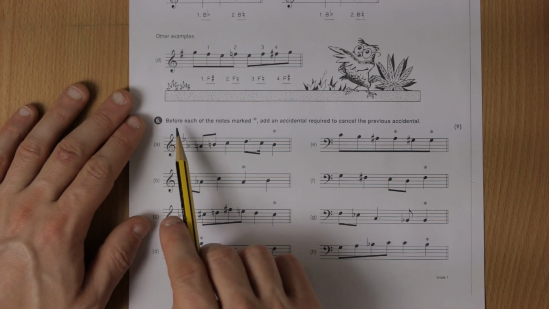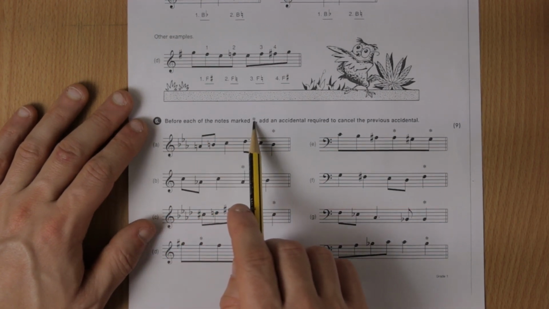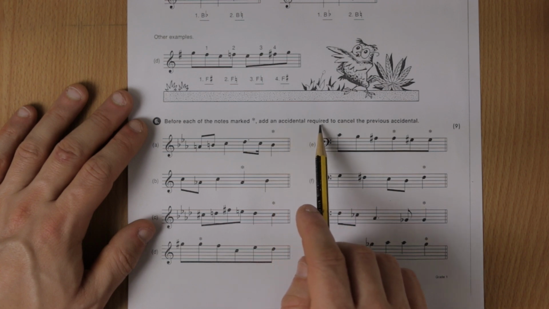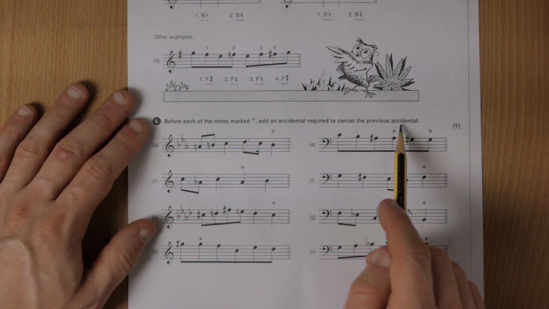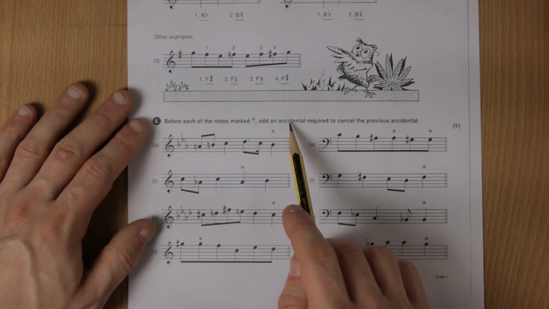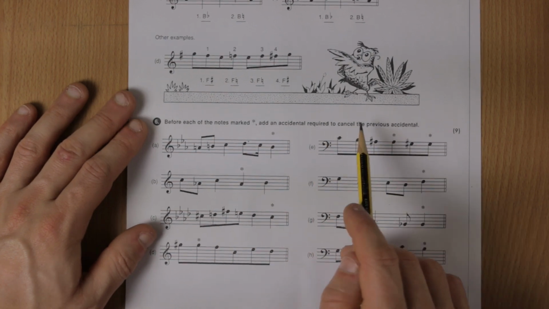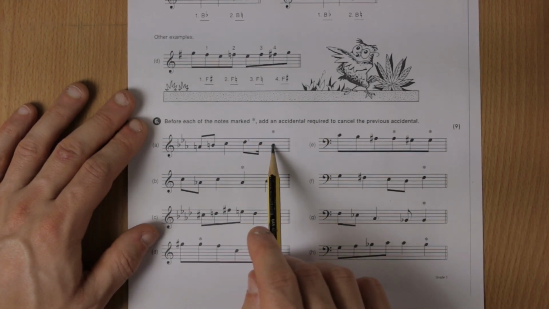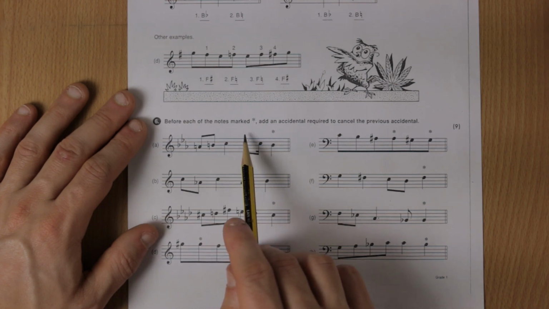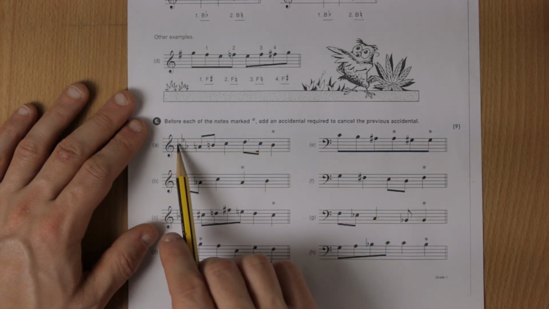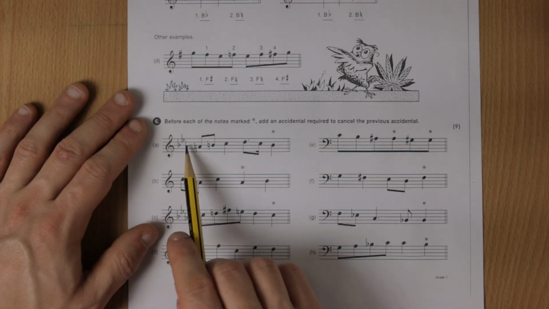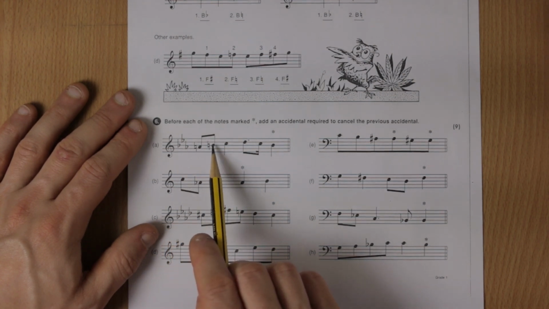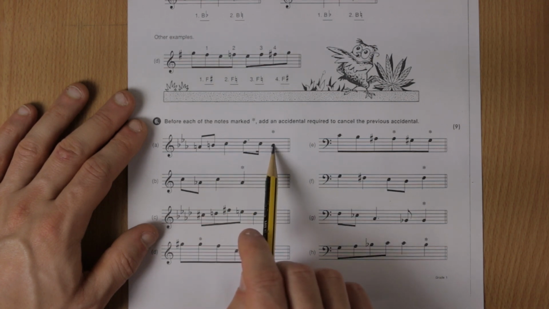So let's have a look at this. Before each of the notes marked with a star, add an accidental required to cancel the previous accidental. So add a sharp, flat, or natural to cancel the previous one. So we've got a star here on this B, and we need to look out for this key signature here because we've got a B flat, we've also got an E flat and an A flat. So there are 3 flats in the whole piece. So they've put a natural sign there. There's an accidental on this B, so you can see that's going to affect this, isn't it?